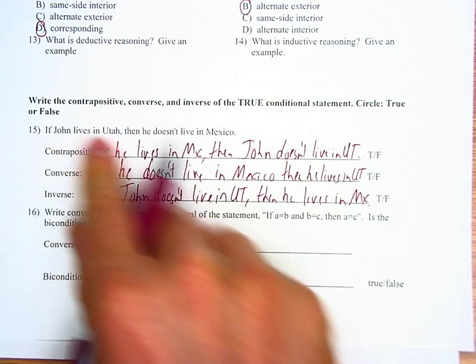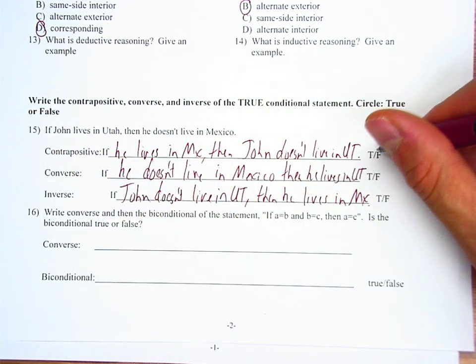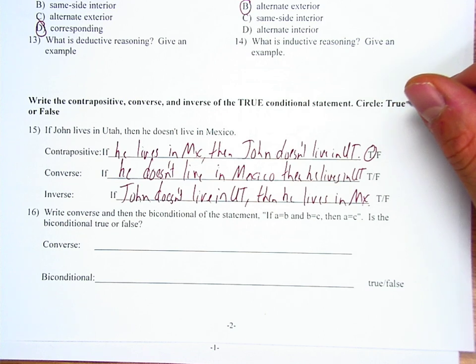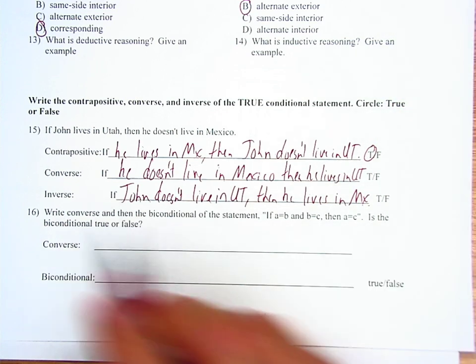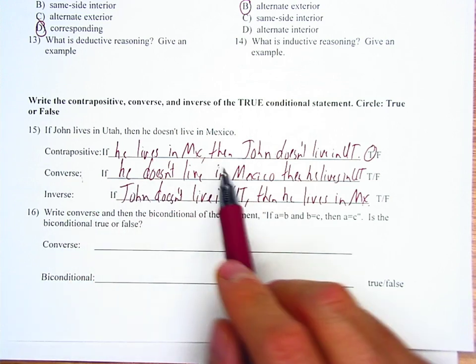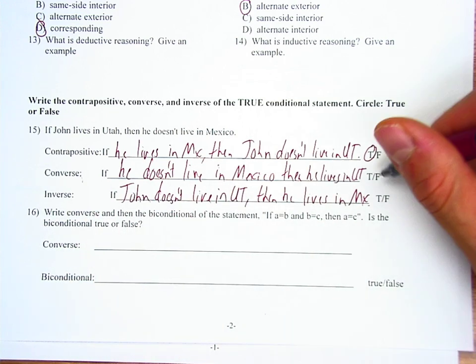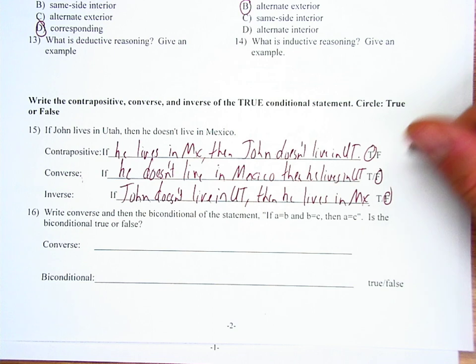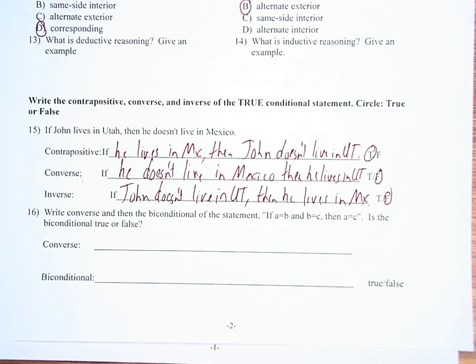The original statement is true. If he lives in Utah, he doesn't live in Mexico. There's no Utah in Mexico. That means the contrapositive is also true. Converse and inverse here: if he doesn't live in Mexico, that doesn't mean he lives in Utah. He could live anywhere but Mexico. The converse and the inverse have the same truth value as well, so those are both false if one of those is false. All right.